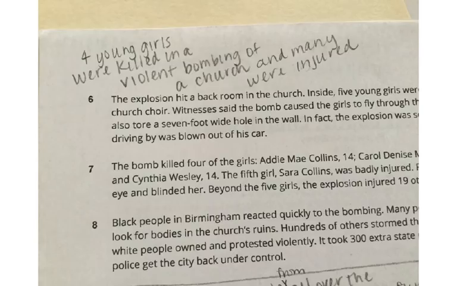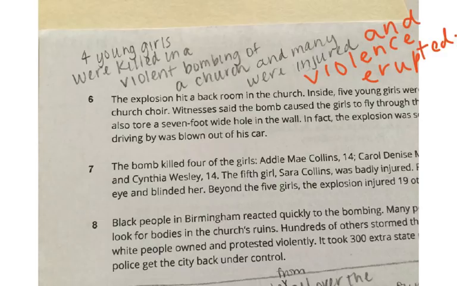and many were injured. Now that I'm thinking about it, though, I might add to my summary this: and violence erupted. As I was reading this back, I noticed that I didn't include anything from paragraph 8, and I don't think that I need to go into great detail, but I didn't have anything about that, and I think it's significant. The fact that the people of Birmingham kind of lost it after this happened is fairly understandable. But until then, violence on both sides was pretty rare.